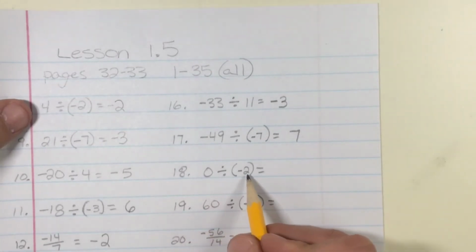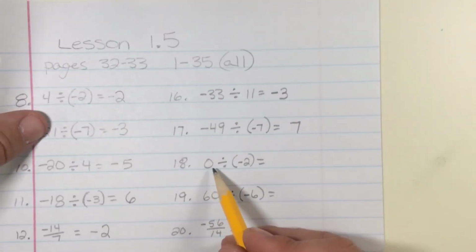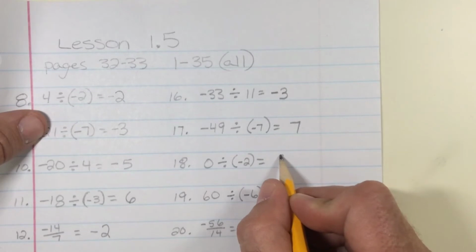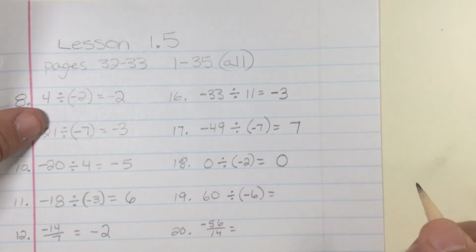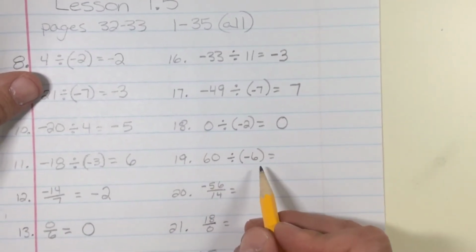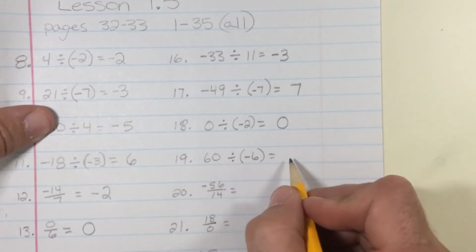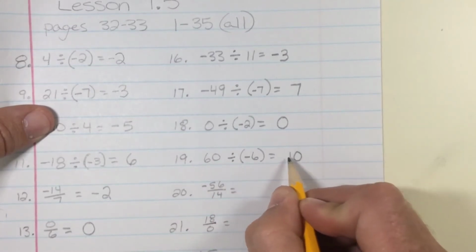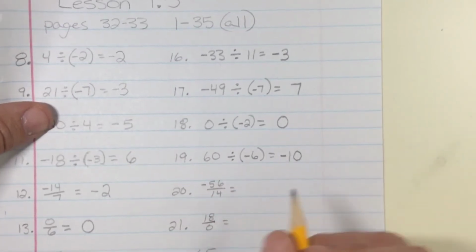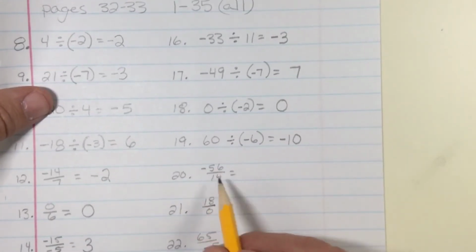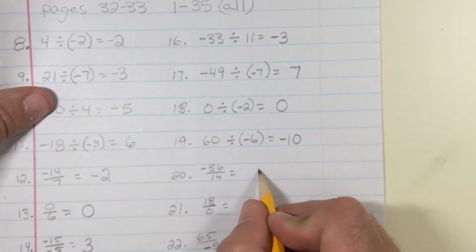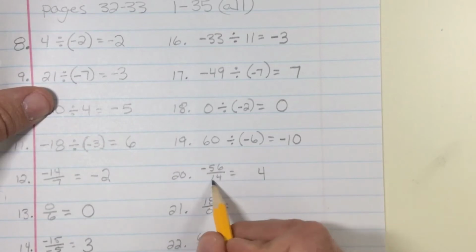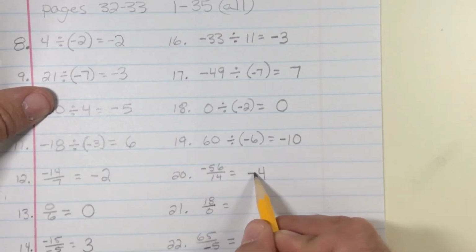0 divided by negative 2. I can divide 0 by a number, but my answer will be 0. 60 divided by negative 6. Well, 60 divided by 6 is 10, and one of each makes this a negative. 56 divided by 14 is 4, but I have one of each here, negative 56, positive 14. That means my answer is going to be negative.